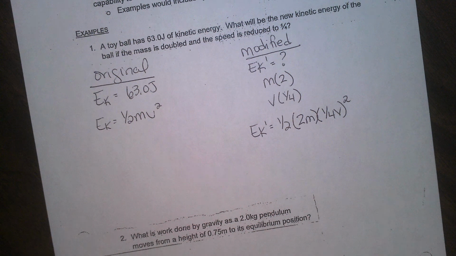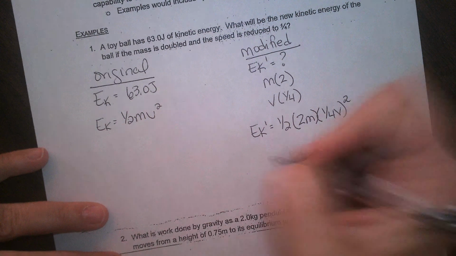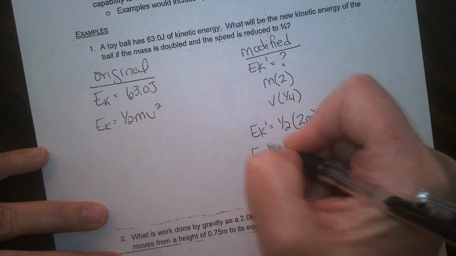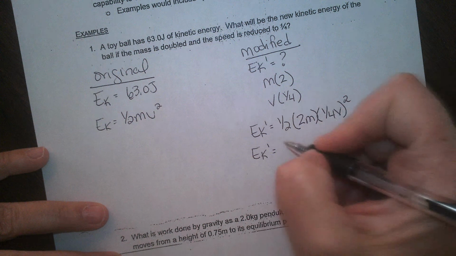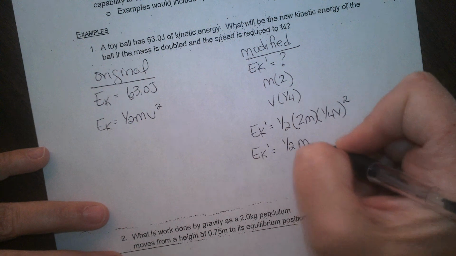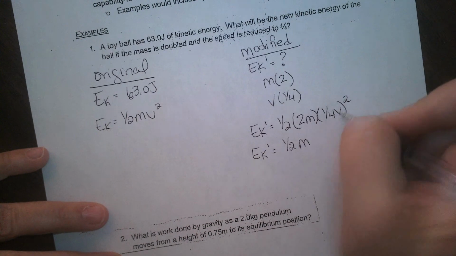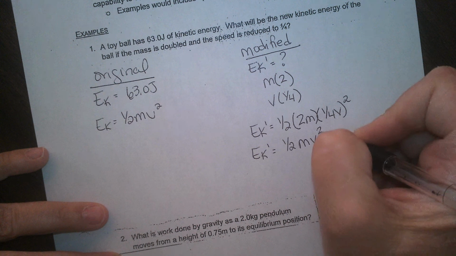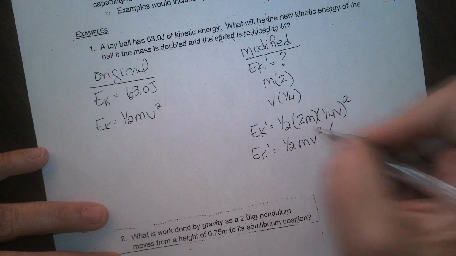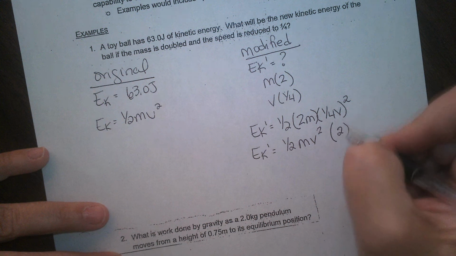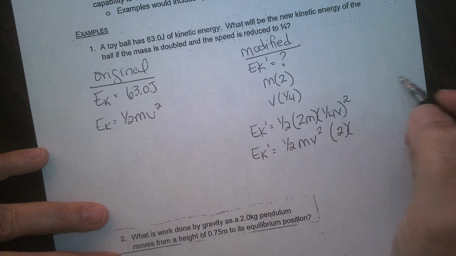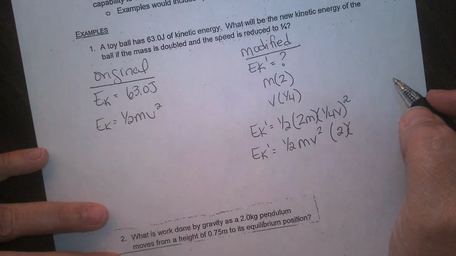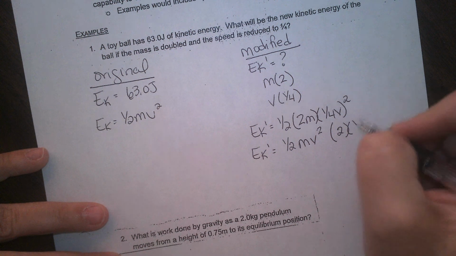Well, let's separate the numbers from the letters, from the variables. So EK prime is equal to 1/2 m. I have to square the v, so v squared. And then I'm going to multiply it by 2. And then what's 1/4 squared? 1/16.